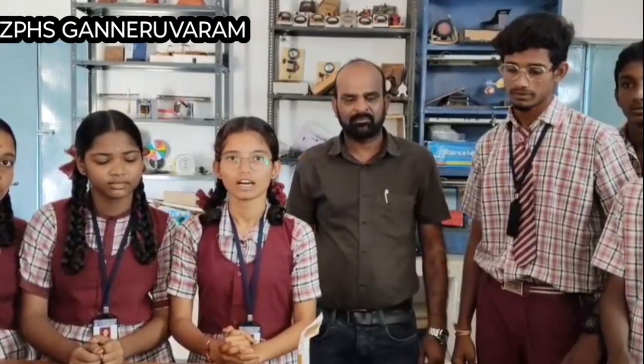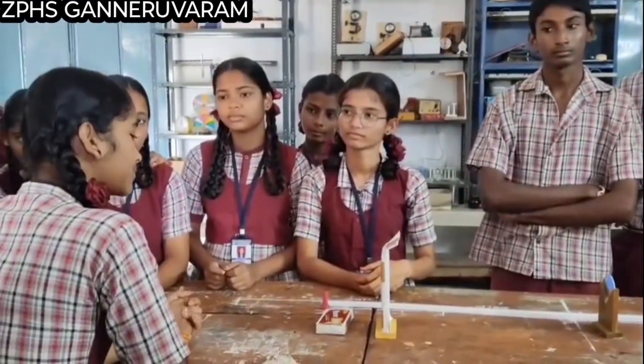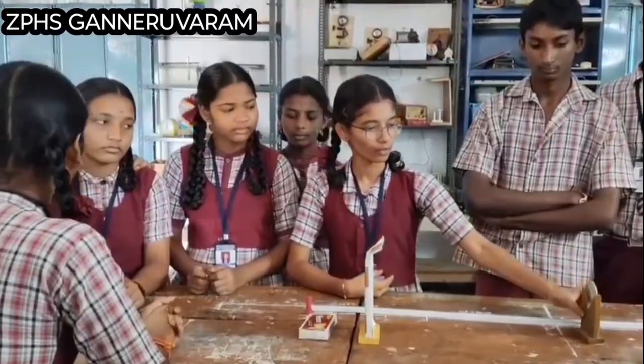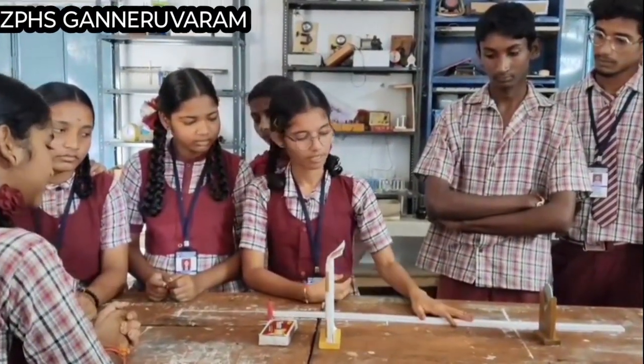Today I am going to conduct a lab activity about observing the types of images and measuring the object distance and image distance by using a concave mirror. What is the material required for this experiment? Materials required are a V-stand, concave mirror, screen, matchbox, candle and measuring tape.